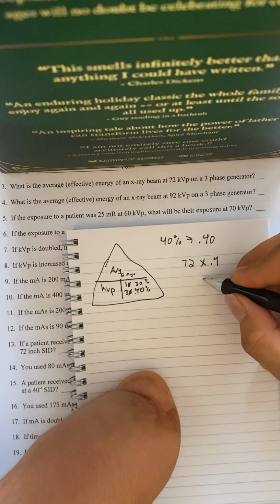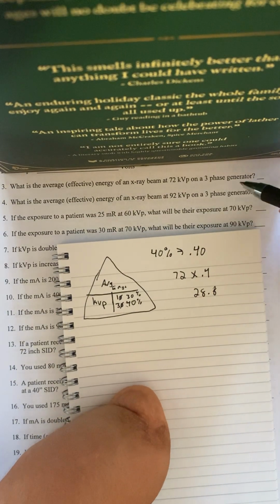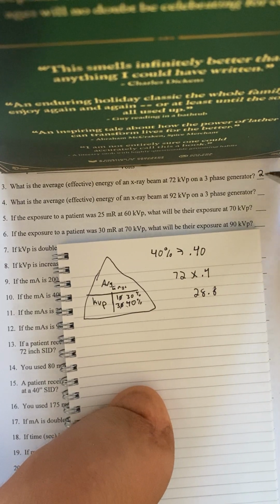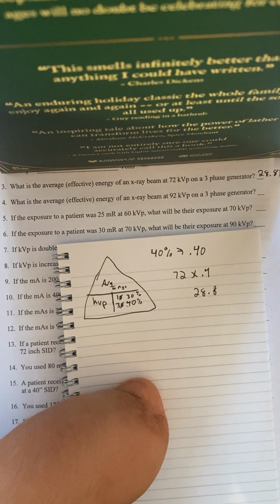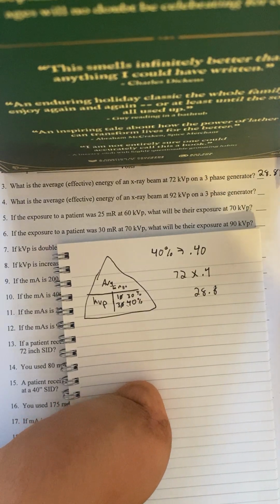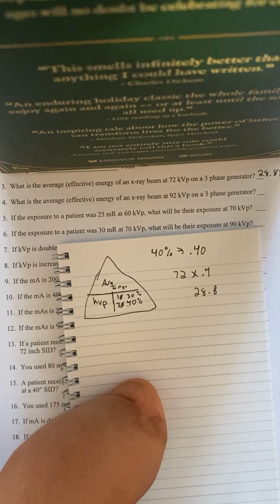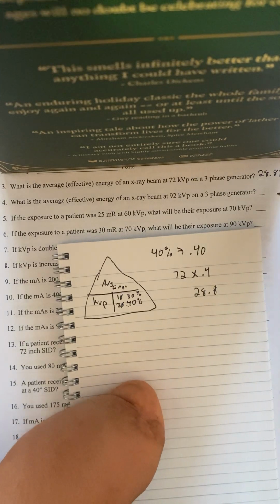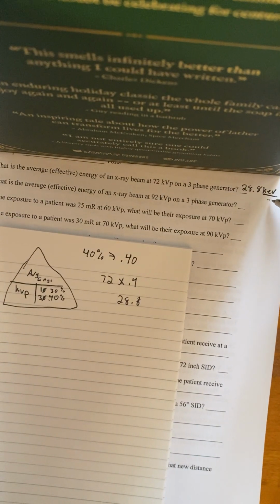It's going to be 28.8. So that would be your average or effective energy beam. So 28.8 keV. Pretty sure. Yeah, keV, because we're talking about keVs. So make sure you include your units, especially you, Morgan, who just loves to tell the number without units. Yeah, include your units. So this is 28.8 keV.